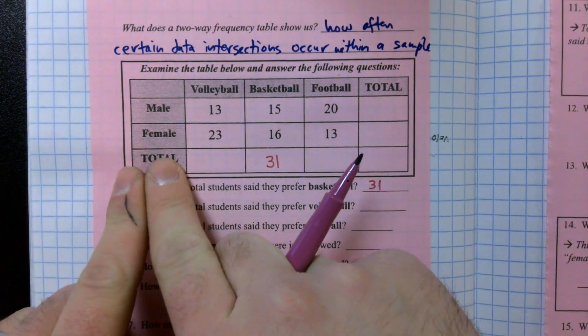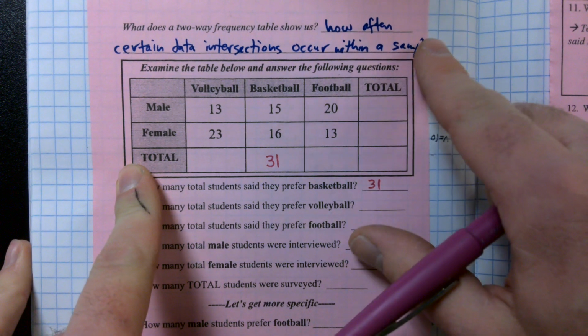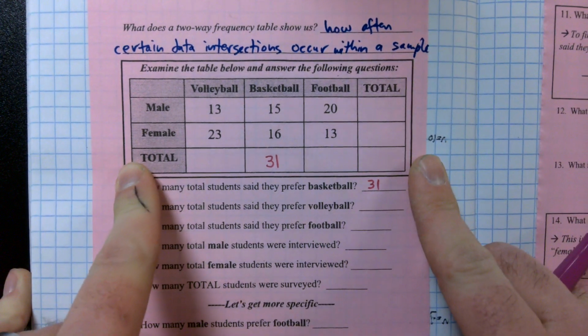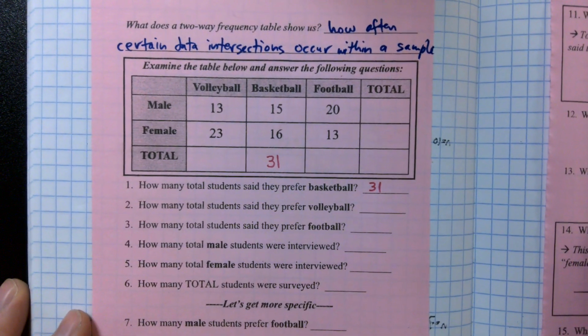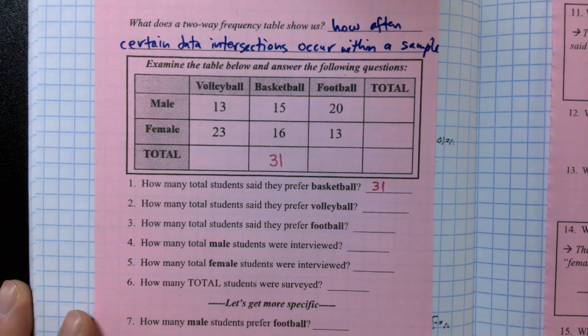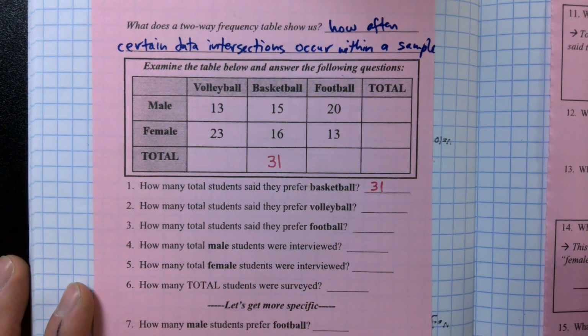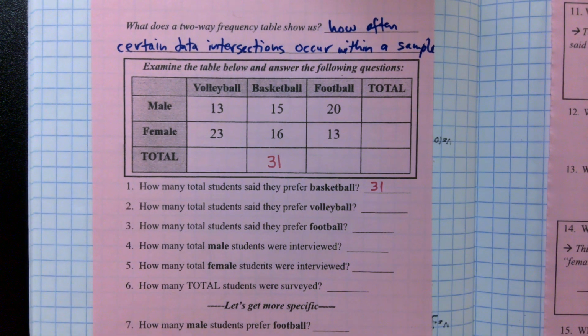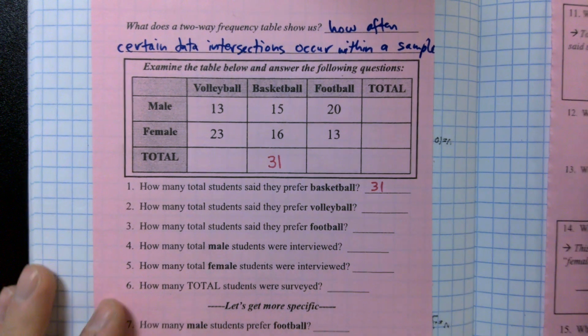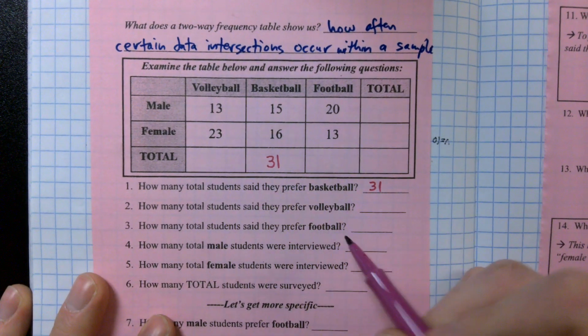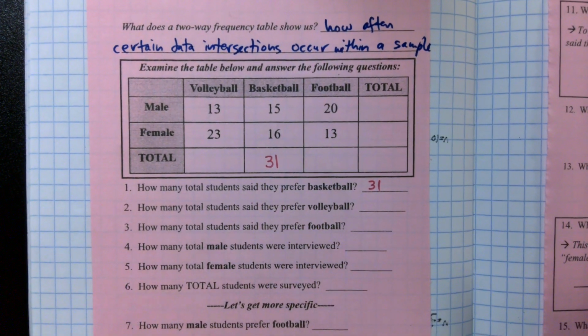So we'll notice that my bottom row is total and my far right-hand side column is my totals. These are called my margins. Like on a piece of binder paper, where are your margins at? Like off to the side. Yeah, not in the middle. That's what margin means.